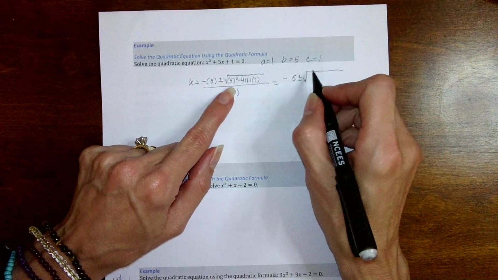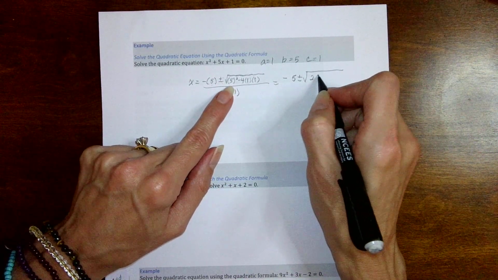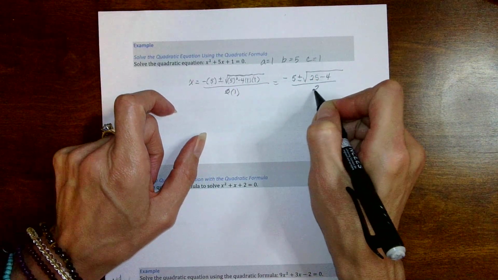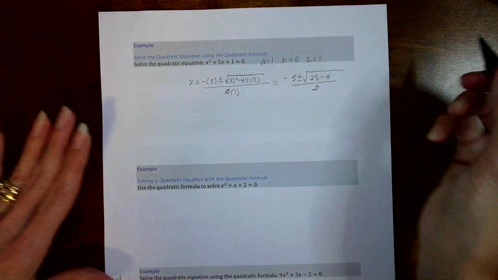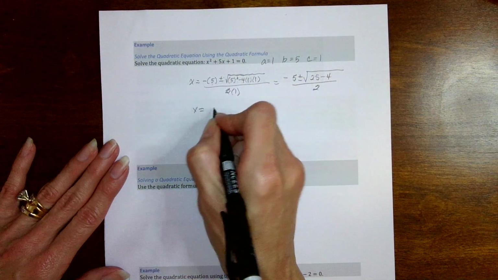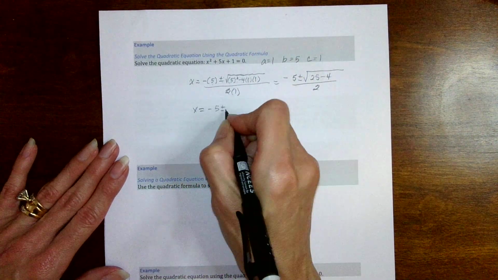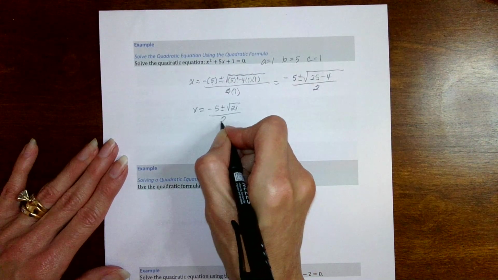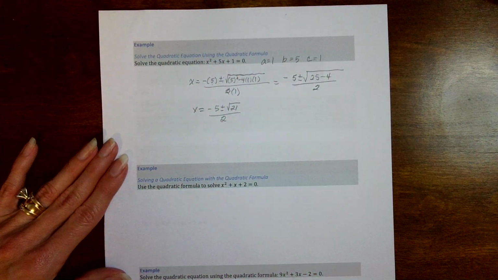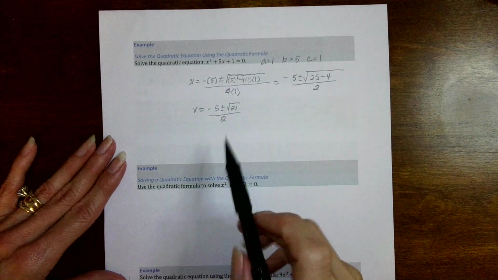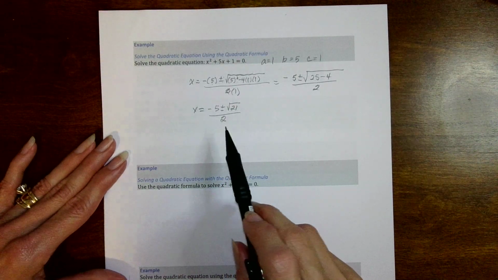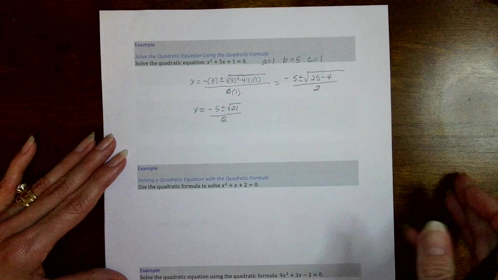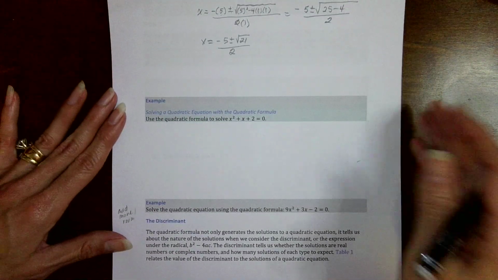I'll totally do that. So 5 squared is 25 minus 4 all over 2. And then let's see how I can make this. So minus 5 plus or minus square root of 21 all over 2. 21 is 3 times 7, so I can't make that any simpler. So you can just leave it like that. Some people will like to write it in 2 separate fractions, but why do more work than you have to? That is my motto.